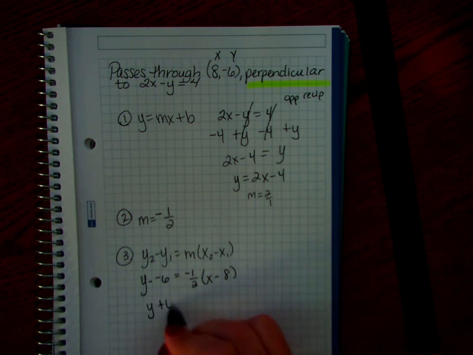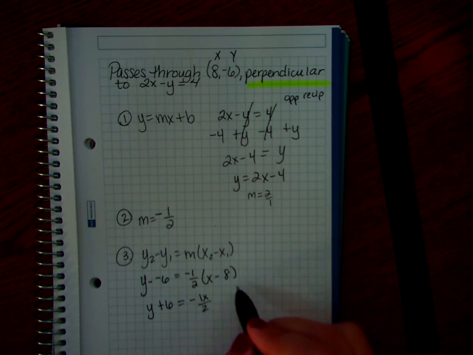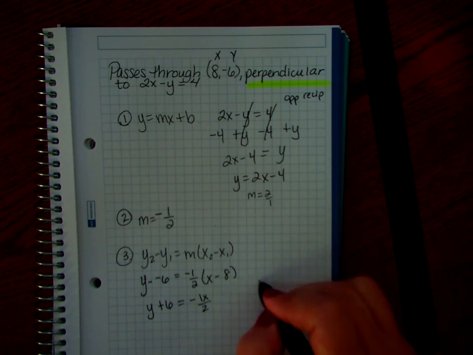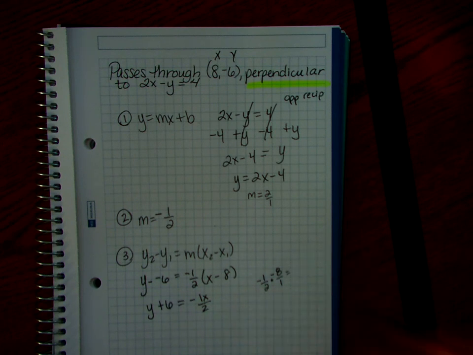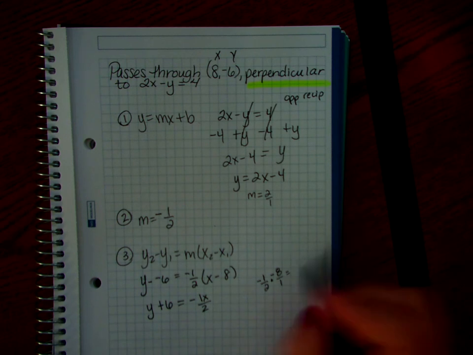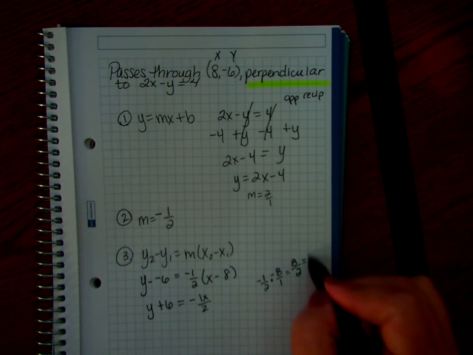Okay, we're going to distribute the half, and we're going to fix this. So this is y plus 6 equals negative 1/2 x. Okay, then what is half of negative 8? So if you go over here, negative 1/2 times negative 8 over 1. When we multiply fractions, you just multiply the top and the bottom. So negative 1 times negative 8 is a positive 8. 2 times 1 is 2. 8 divided by 2 is 4.